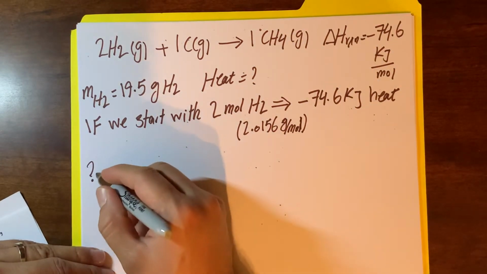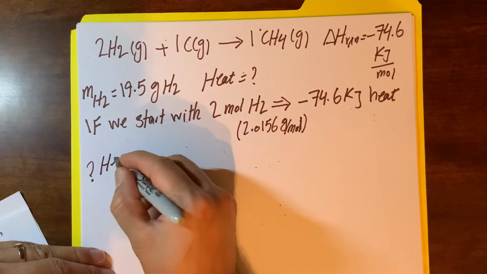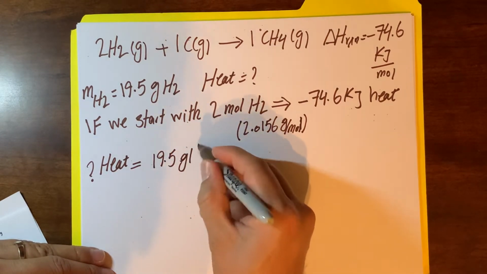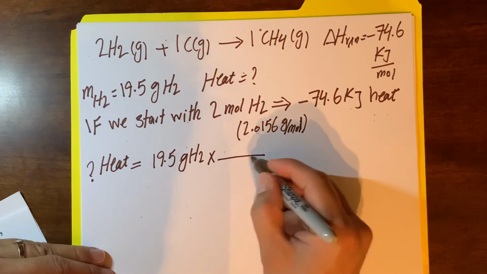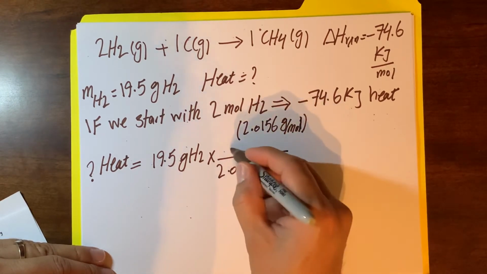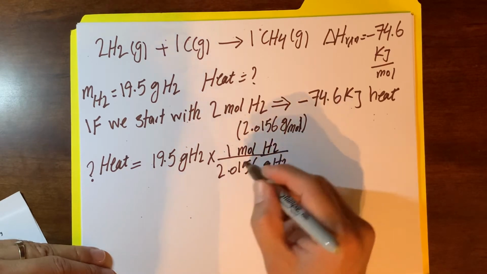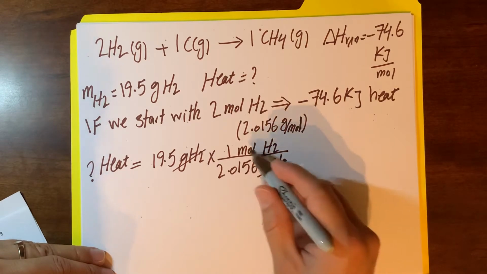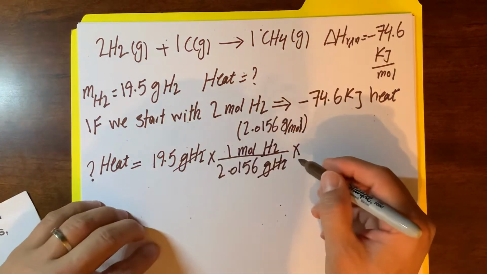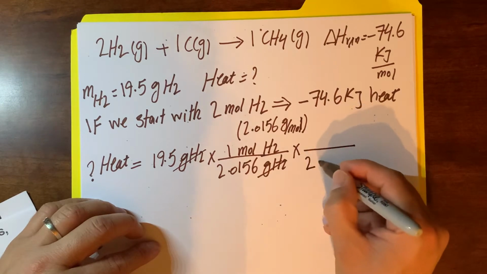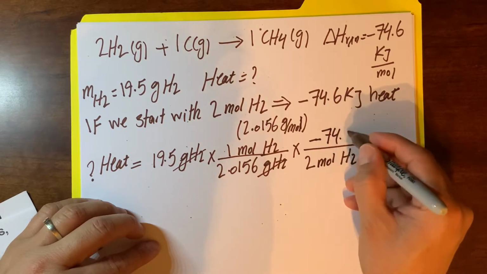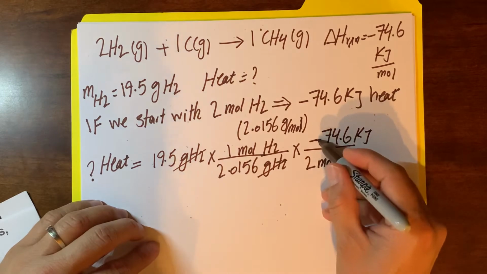How much heat? And I go with 19.5 gram of hydrogen. I'll transfer it to mole, divided by molar mass, equal to about 1 mole hydrogen. Okay, so now we got rid of gram of hydrogen, we got moles of hydrogen. Next thing, use the mole ratio. Mole ratio says 2 to minus 74.6. So I'm going to say if I go with 2 moles of hydrogen gas, I get minus 74.6 kilojoule.